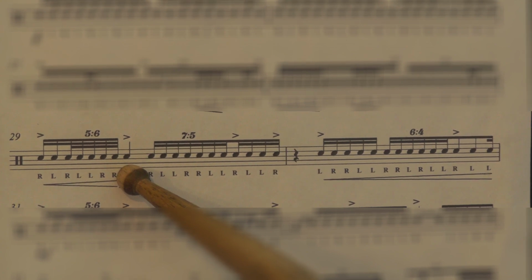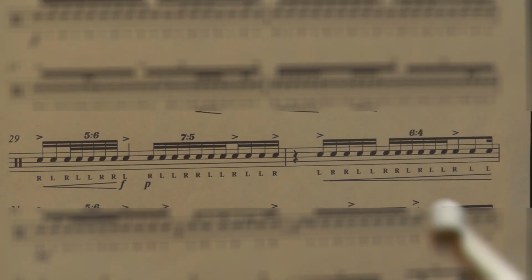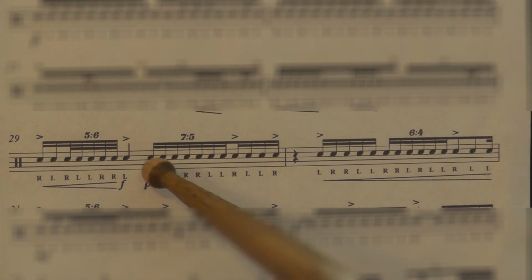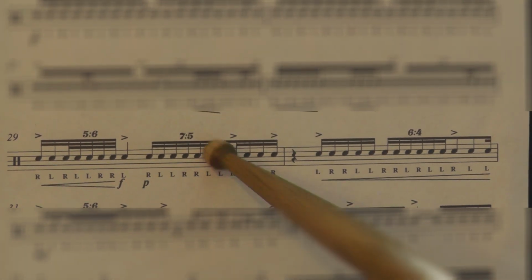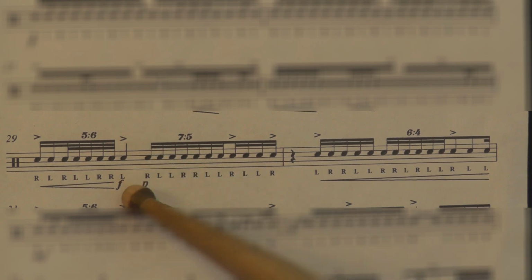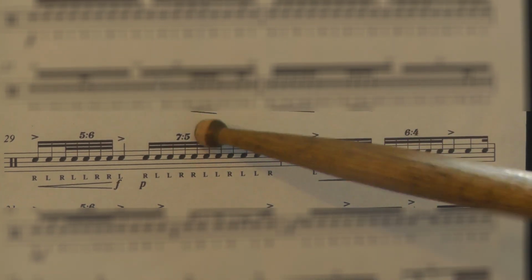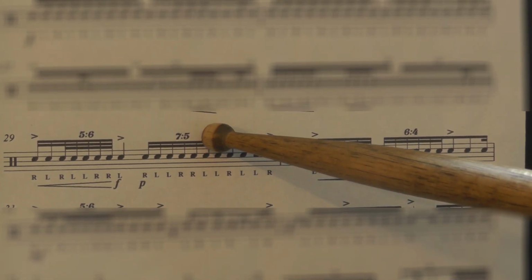That's really complicated. That's really difficult to count. It sounds okay once you can play it up to tempo, but it's difficult to figure out. Likewise, this one is a lot more simple actually, despite it being a 7. These 7 16th notes occur in the space of where there would usually be 5.